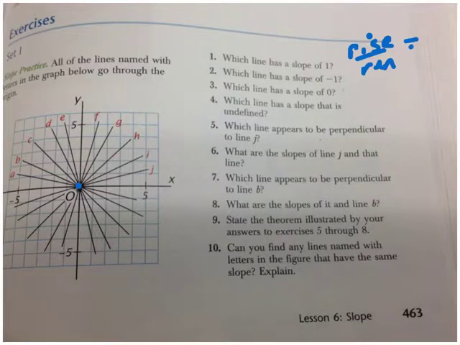For 1, you would rise 1, and remember, if you don't have a denominator, you can always stick it over 1, because 1 over 1 is the same thing as 1. So if you rise 1 and run 1, what line do you hit here? Remember, to the right is positive. If it were negative, you would go left. So we go right. So it is H, okay? Everybody hitting line H? Rise 1, run 1, so you'd hit line H there.